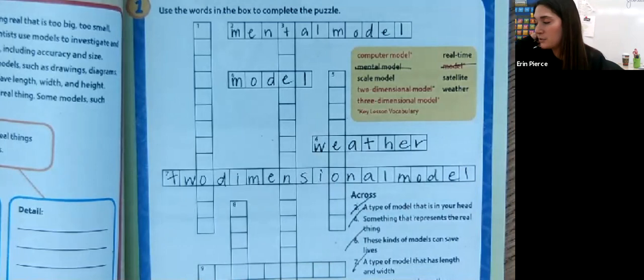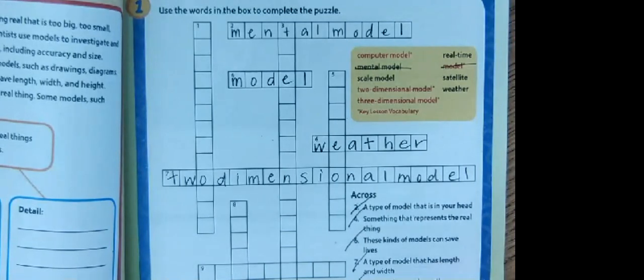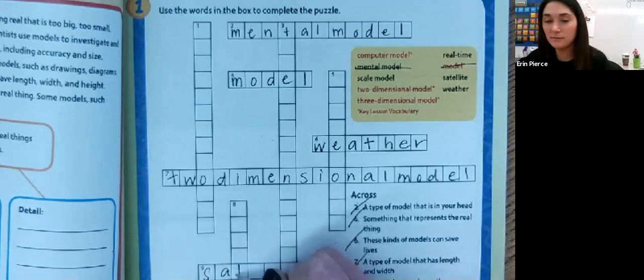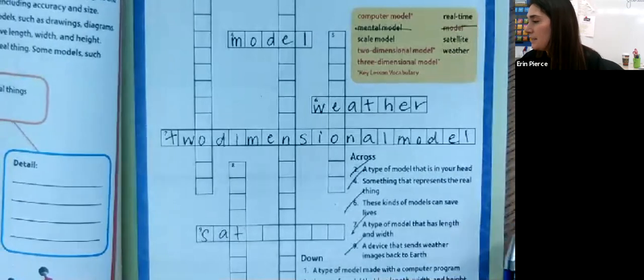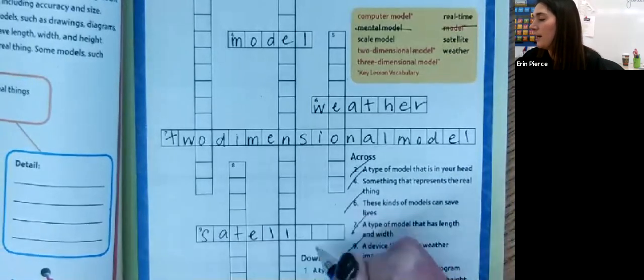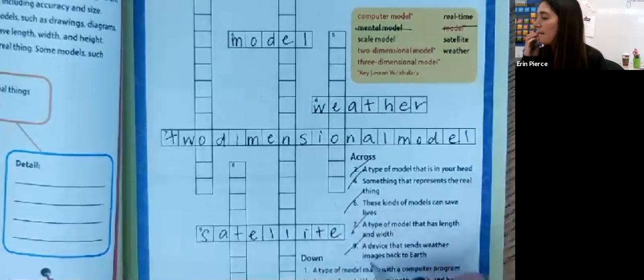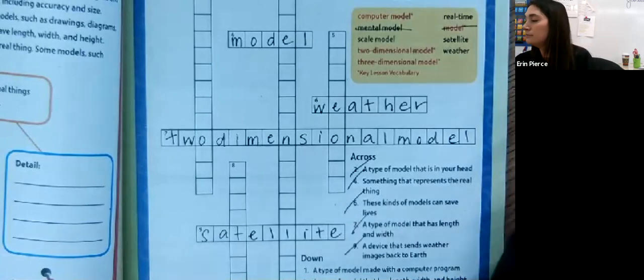A device that sends weather images back to Earth. William, do you have that one? Satellite. S-A-T. Gotta move my thing up a little bit. S-A-T-E-L-L-I-T-E. Satellite.